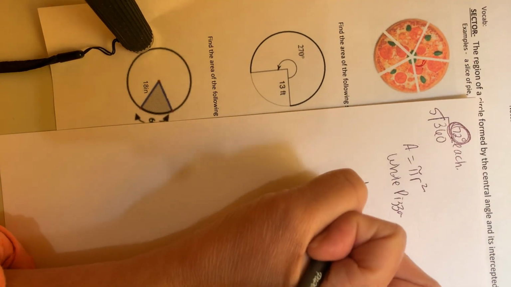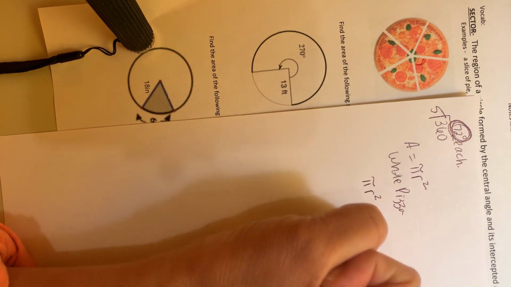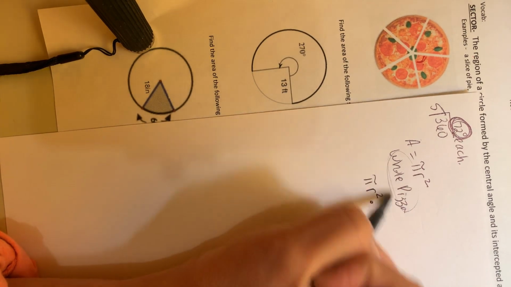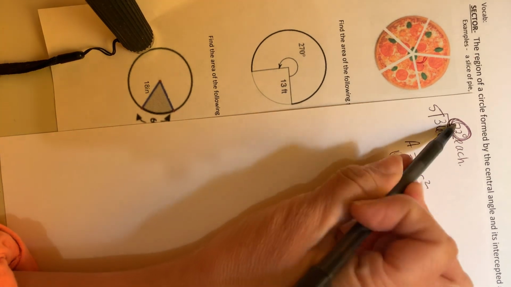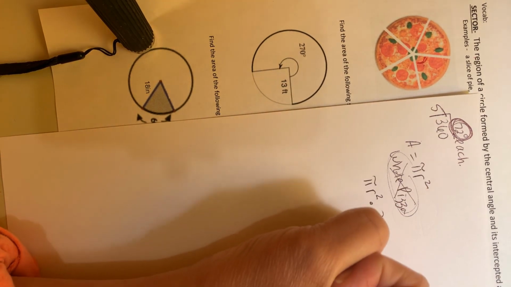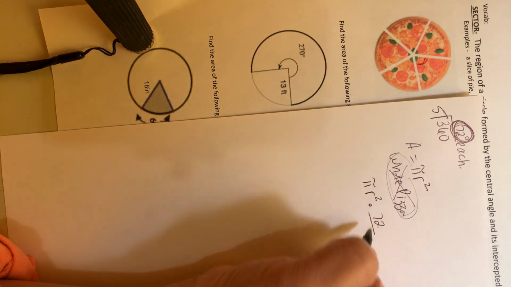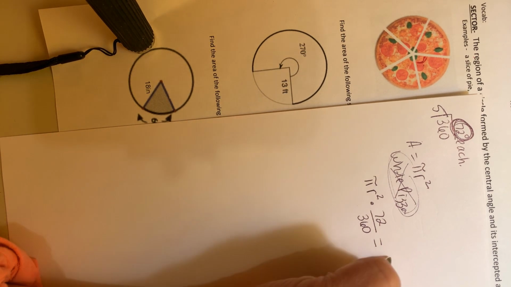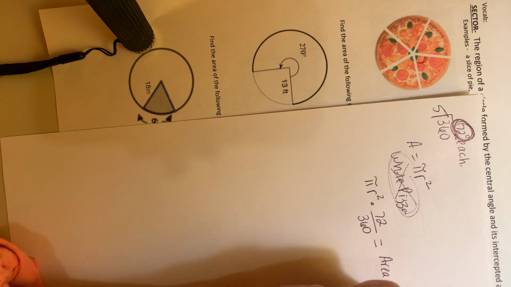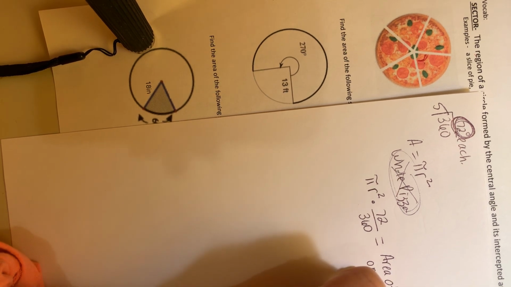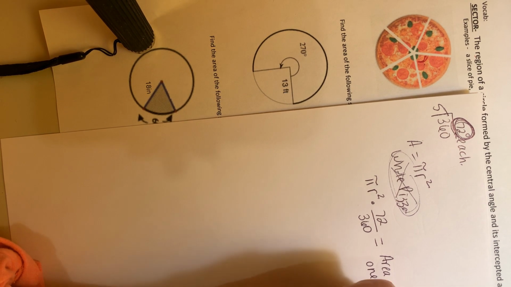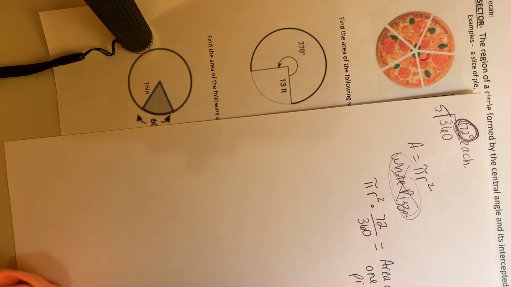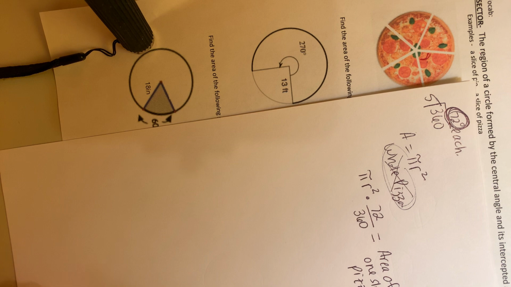So I'm going to do pi r squared, but then I'm going to multiply by 72 out of the whole pizza, which is 360 degrees. That is going to give me the area of one slice of pizza, which is called the area of the sector.